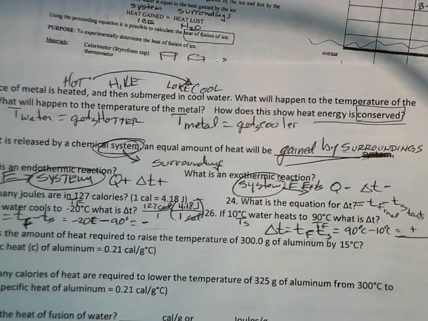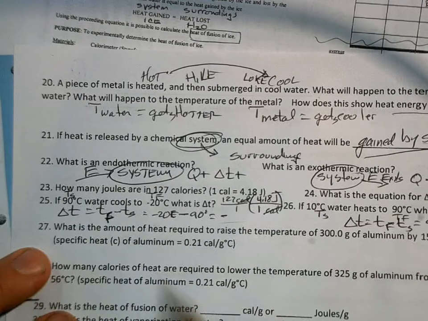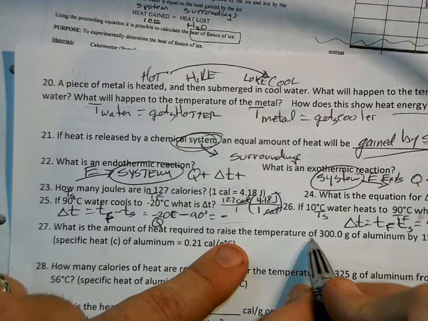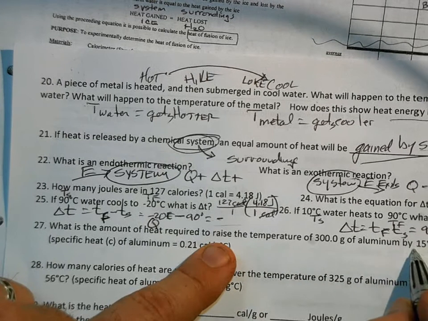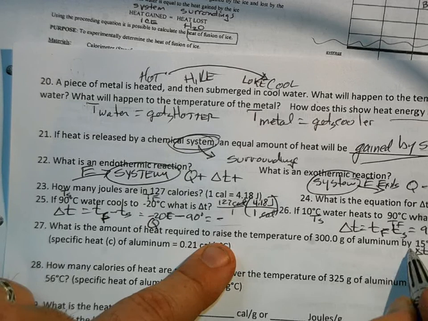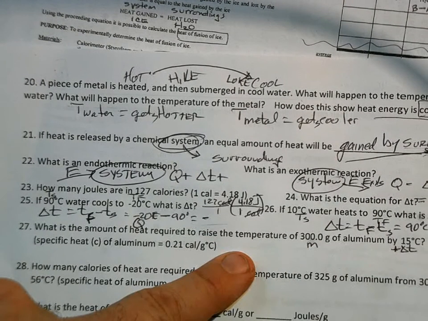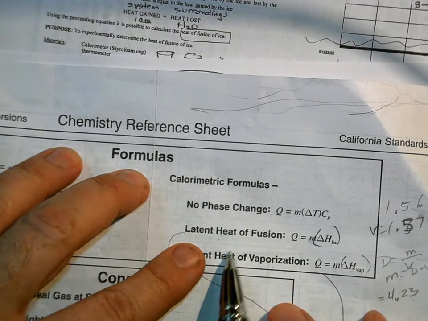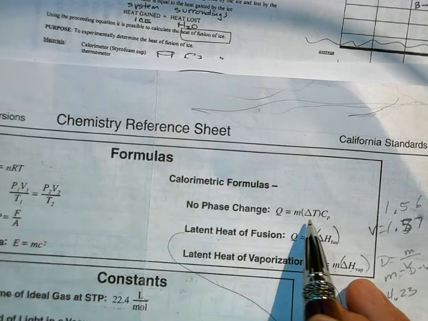Okay, the last couple here. In this problem, number 27, what is the amount of heat, that's Q, required to raise the temperature? Now we're raising the temperature. That means it's going to be a plus delta T by 15 degrees. So delta T is 15 degrees, but it'll be plus because we're making it hotter. 300 is our mass. So since we have a delta T, and if you forget, on your chart that you'll be given, if there's no phase change, if we have a delta T, it's the MCAT equation.